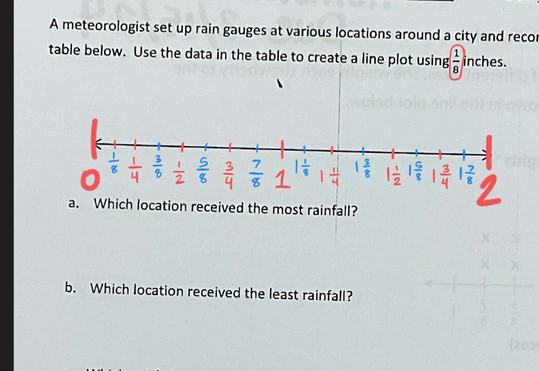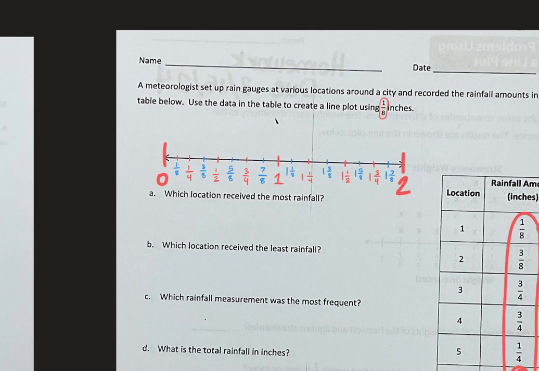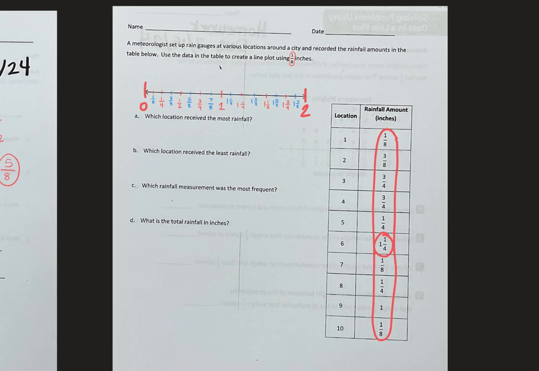And guys, if you remember, just take your whole, split it in half. Take that half, split it in half. Take that fourth, split it in half, and then take the eighth, and if you need to, split it in half, right? So each time you split it in half, you have to split each section, right? So there's my number line, my line plot.